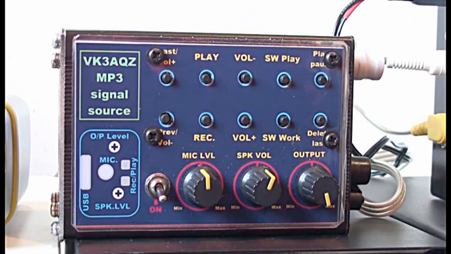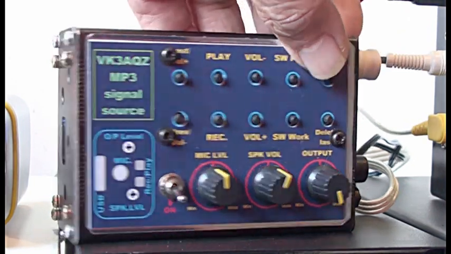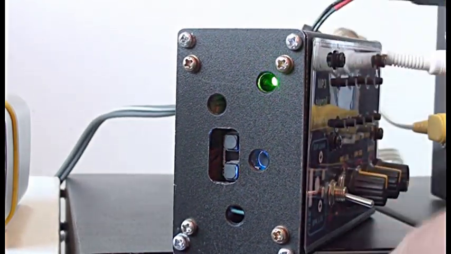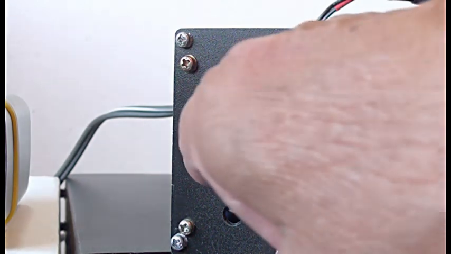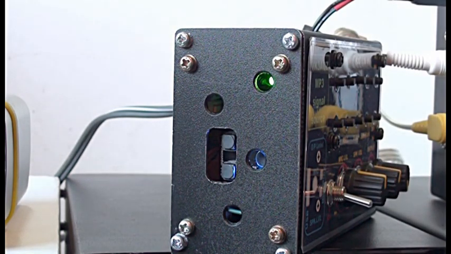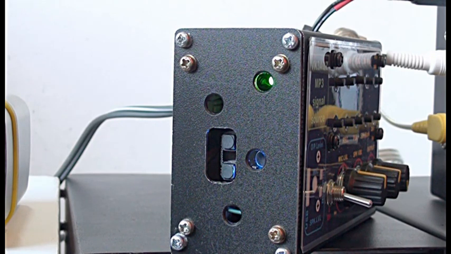So there's a little sample of the files on there. It has what's called a MP3 module down in the side here. The module is made by DF Robot, and it's a DFR0745, and it has a DF11OS chip inside it. There's a little microphone on there and a couple of little buttons.